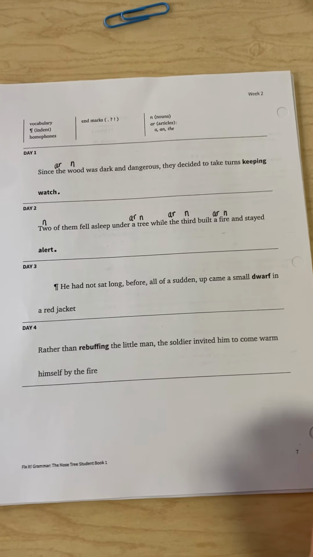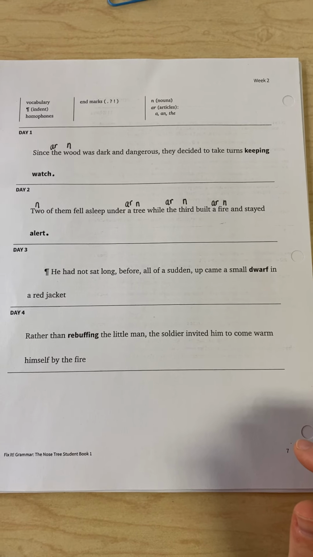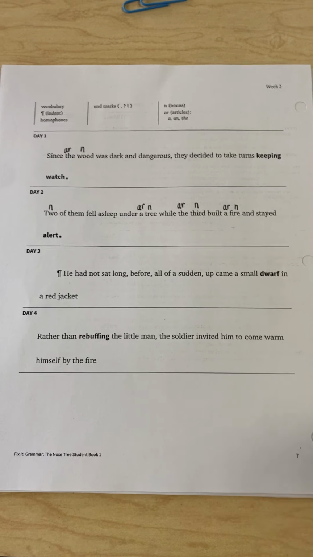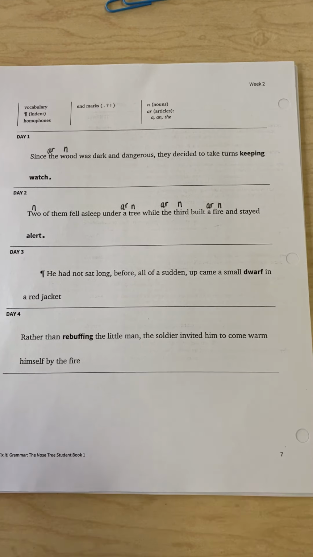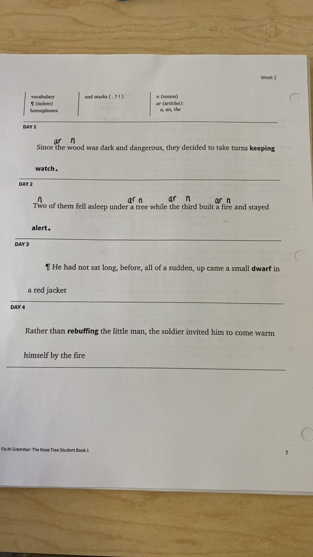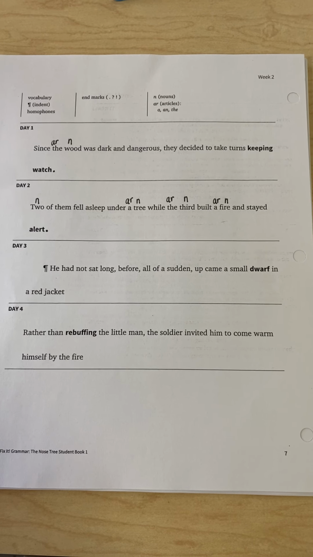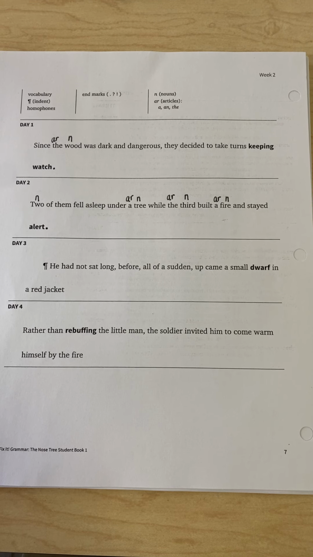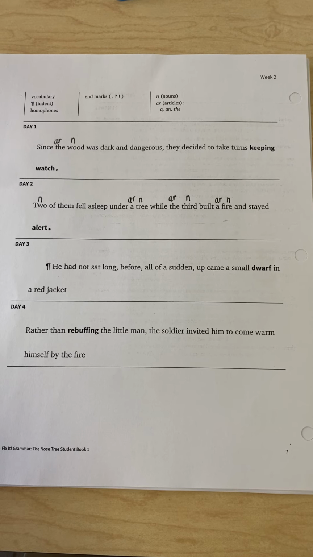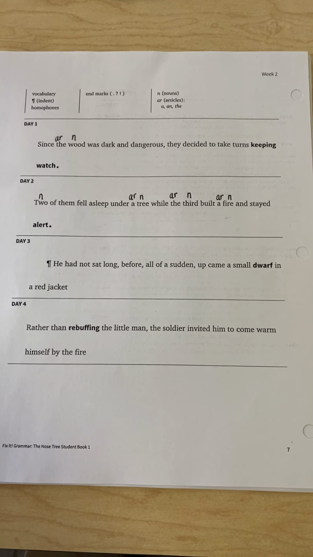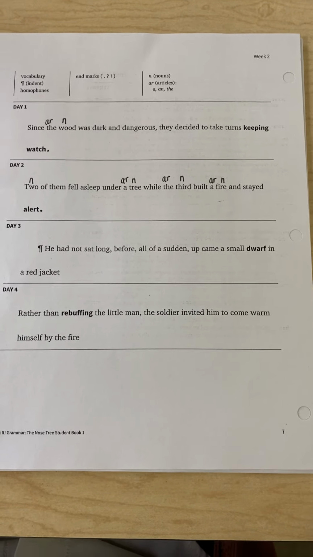Okay, so today we are on week 2, and we are doing day 3 and day 4, okay? So what we're going to be doing is, again, looking for vocabulary words. We're looking if we should be indenting, looking for homophones, adding end marks, and then labeling nouns and articles that we find in these sentences, okay?